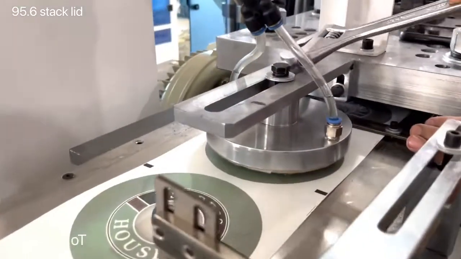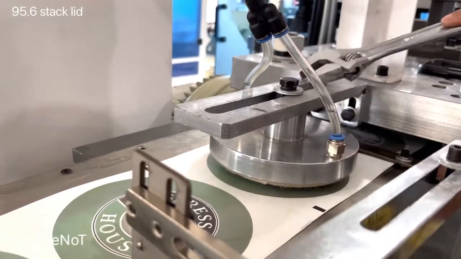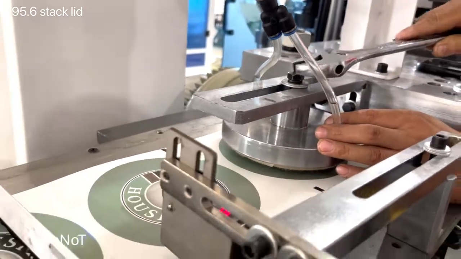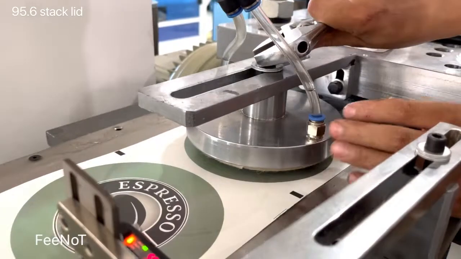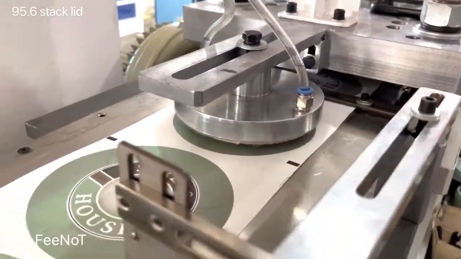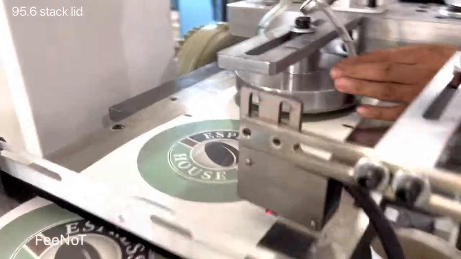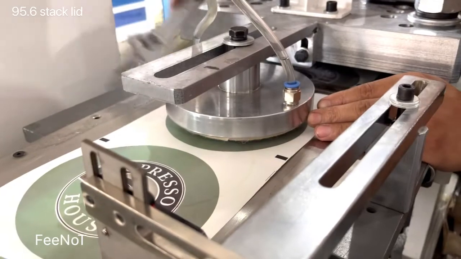And here is adjustment to the sanding oil. Show the center. 好像要过来一点。The center.